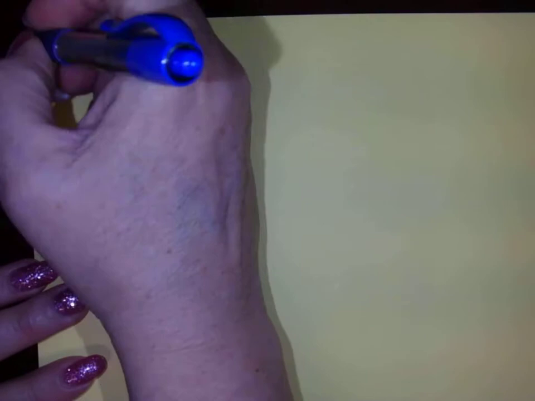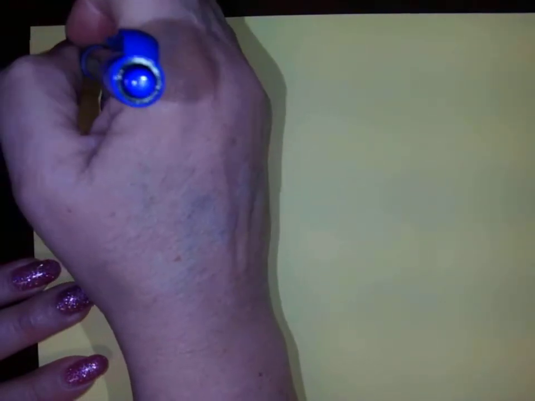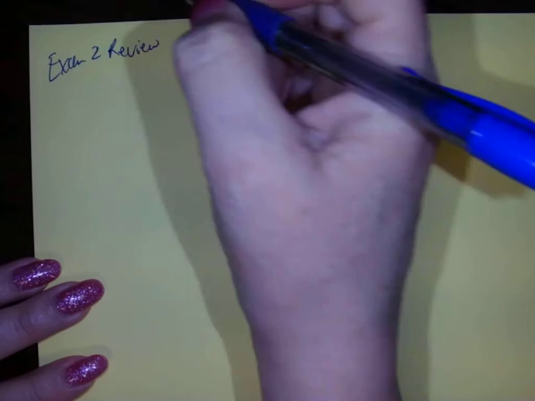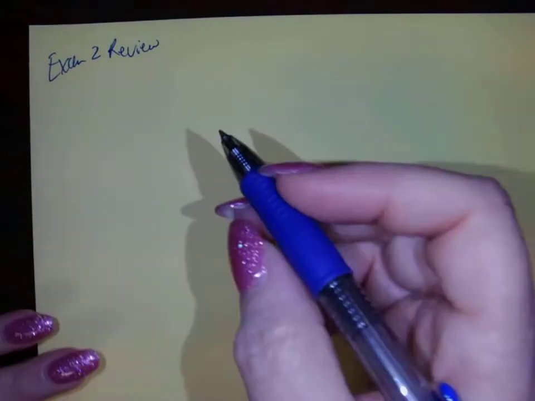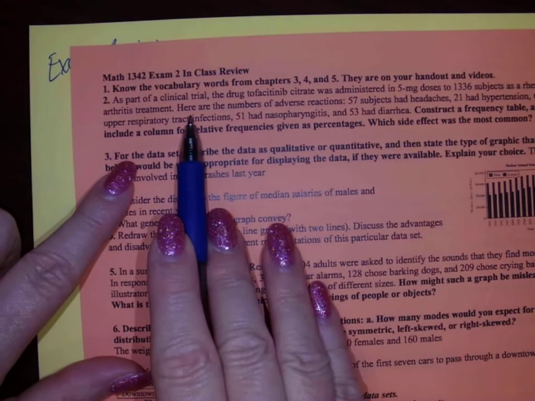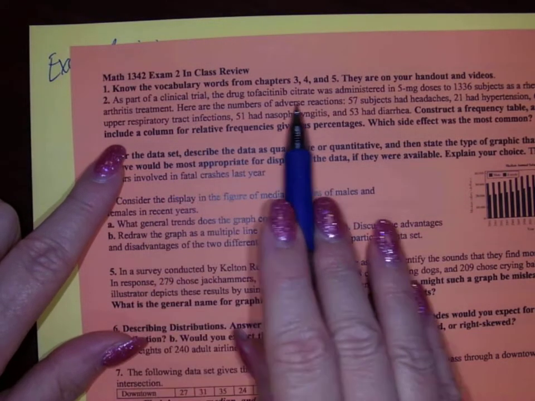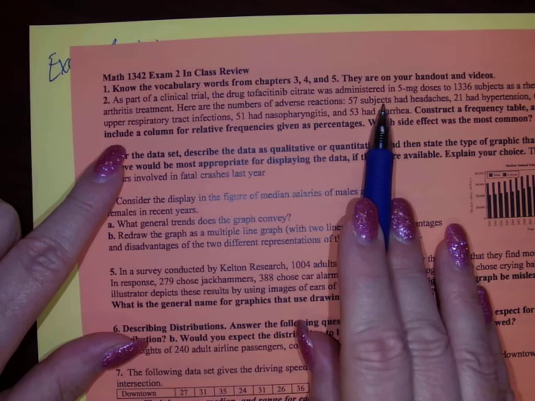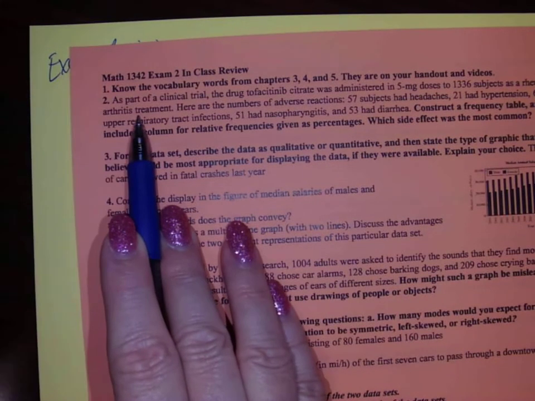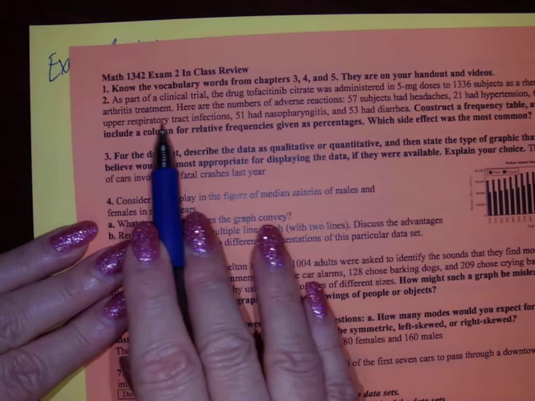All right, so this is our exam 2 review. Because we're going to create a frequency chart, I need to know how many rows need to go in my column there. So I've got headaches, hypertension, arthritis, oh no, sorry, I skipped a line.